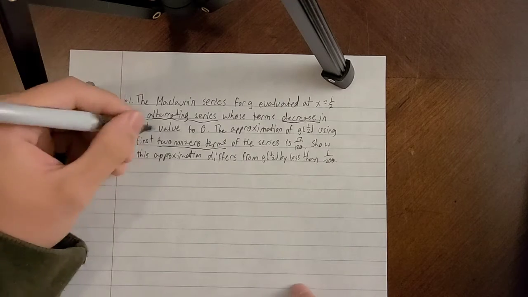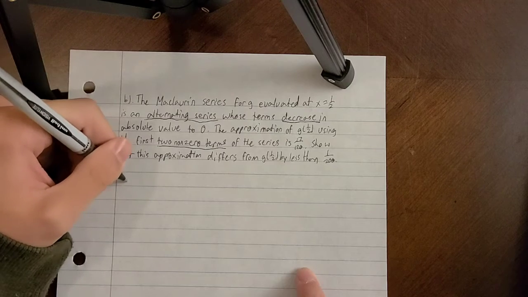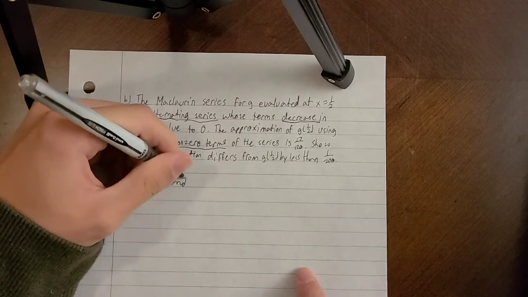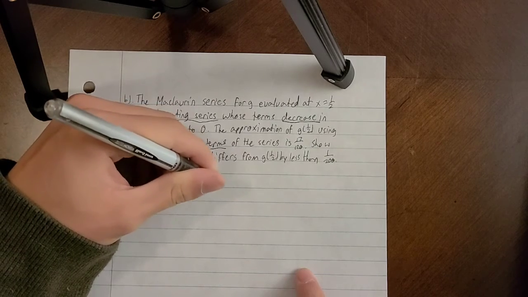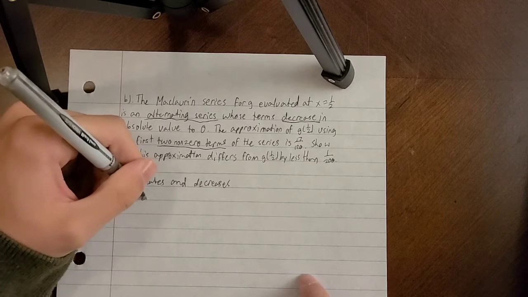So we know from the question itself that the series alternates and decreases, meaning that the AST error can be applied.